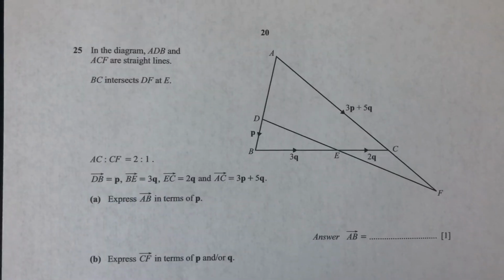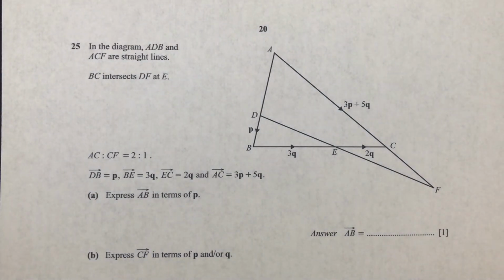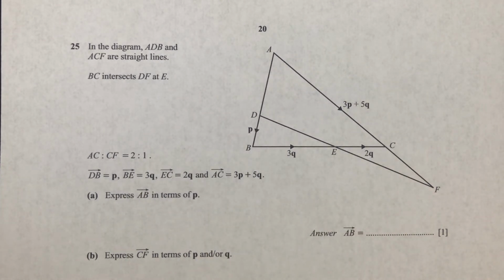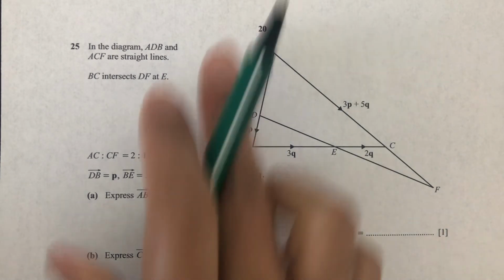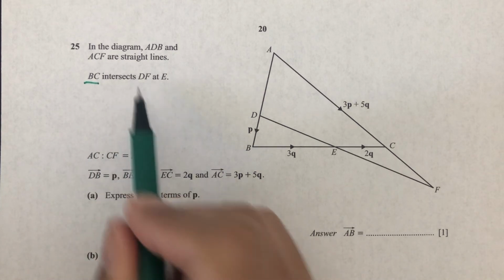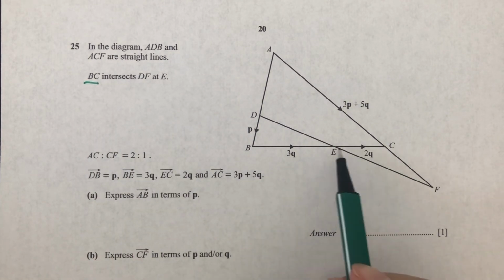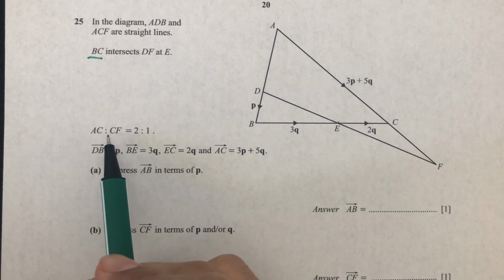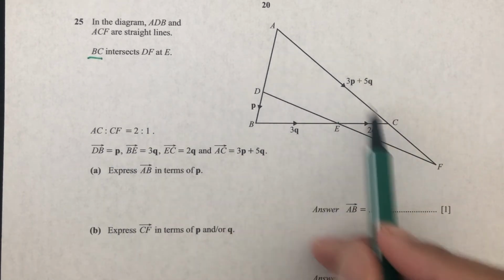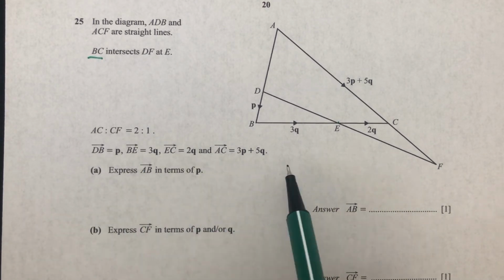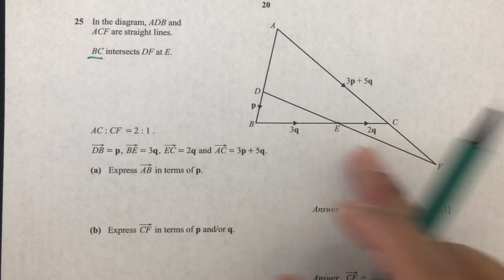Now moving on to the last question, question number 25. In the diagram, we have ADB and ACF as straight lines. BC intersects DF at point E. We have AC to CF in the ratio 2 to 1. So we are given this information about the lengths between the points.